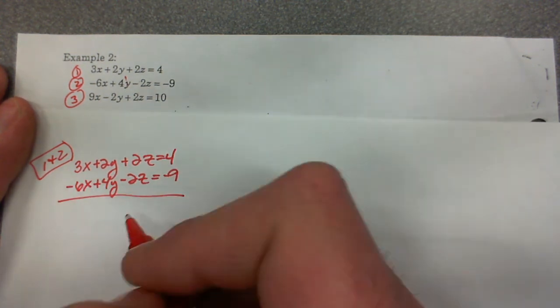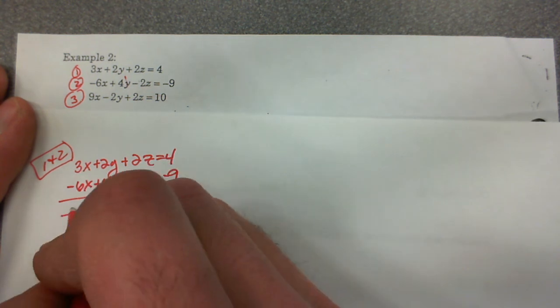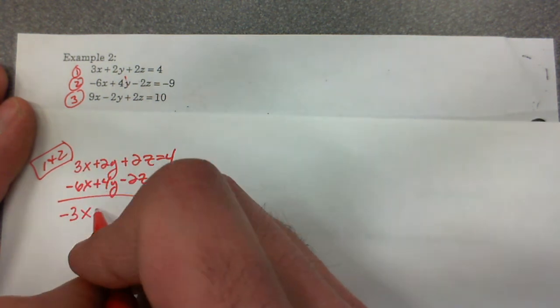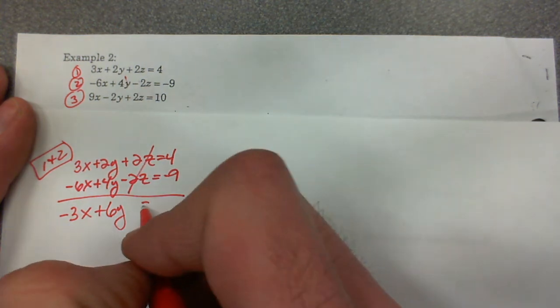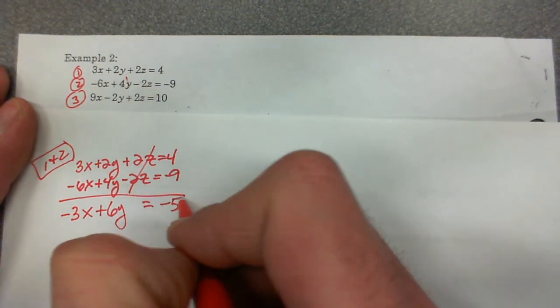Okay. If we combine these together, let's see what we get. This gets you negative 3x. This gets us 6y's. Those cancel, and this equals negative 5.